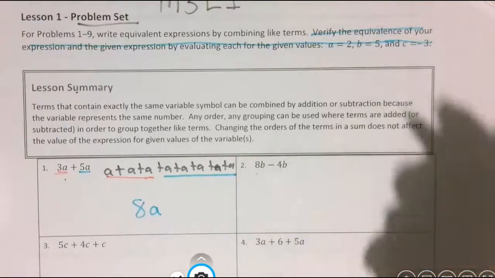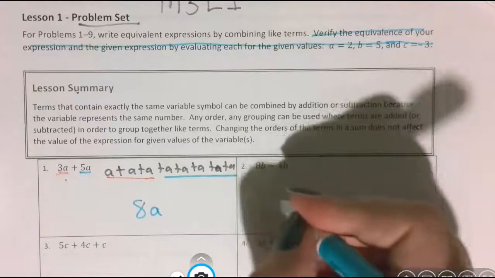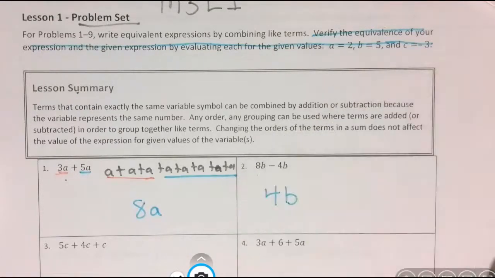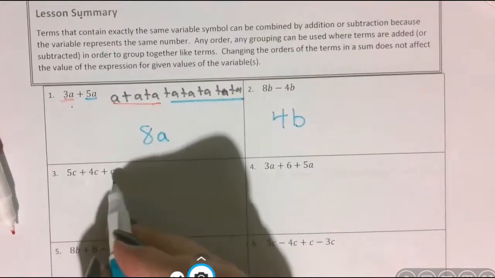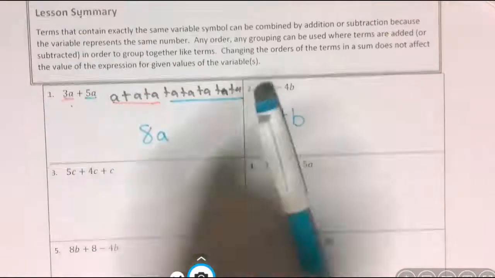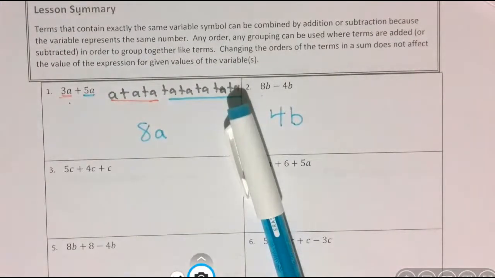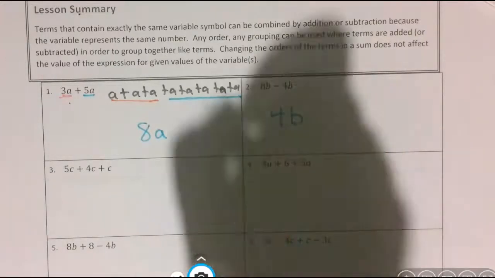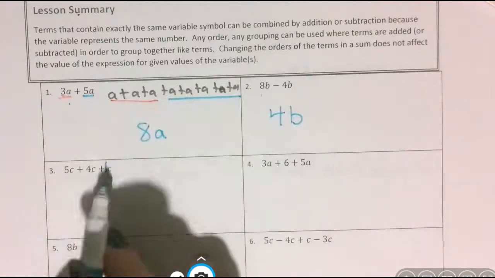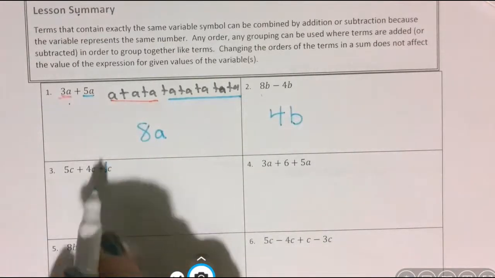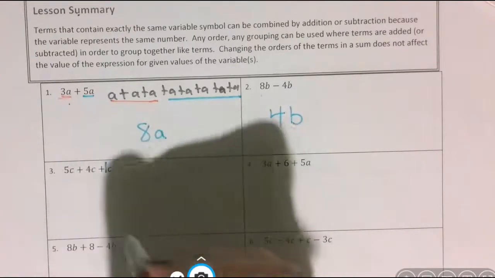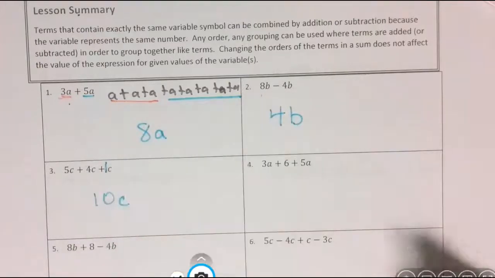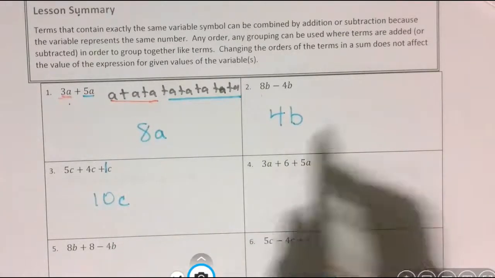Okay, so 8b's minus 4b's would give you 4b's. 5c plus 4c plus c. So let's say this is camels. 5 camels plus 4 camels plus 1 camel would give you a total of 10 camels. It's important to know the coefficient when there's not one shown is 1. That's using the identity property of multiplication. So 5 plus 4 is 9 plus 1 is 10. 10c.